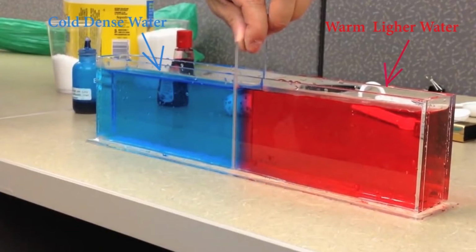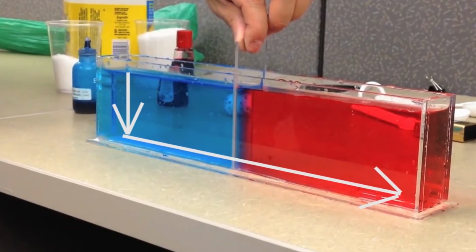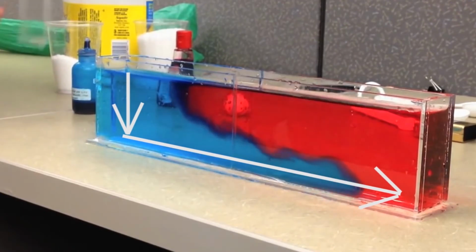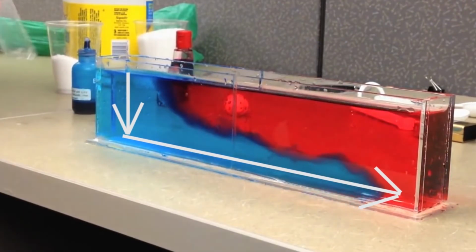The cold, dense blue water will sink to the bottom and then will head towards the equator. This is due to the law of conservation of mass. Since the water cannot get just piled up at the bottom, it has to go somewhere, and the only place to go is towards the equator.